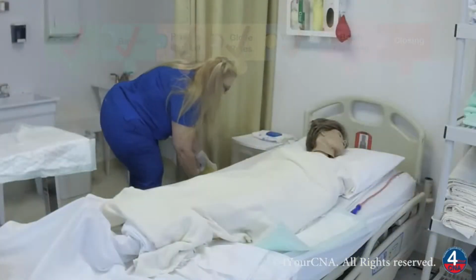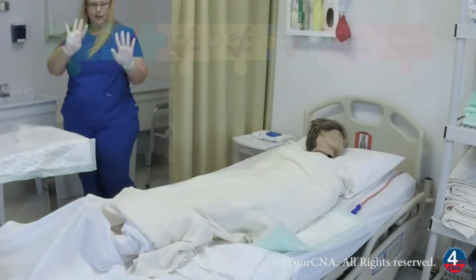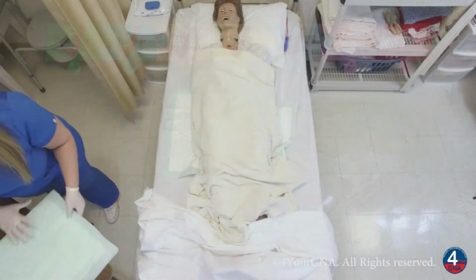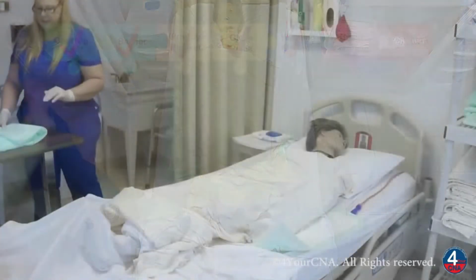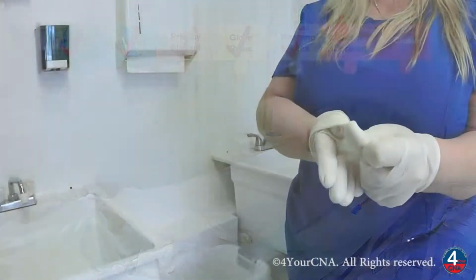I'll use the paper towel to open the drawer and store the basin back inside. These paper towels will now be thrown away. The barrier is going to be disposed of. And now I can remove my gloves.